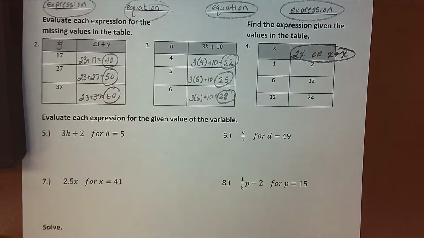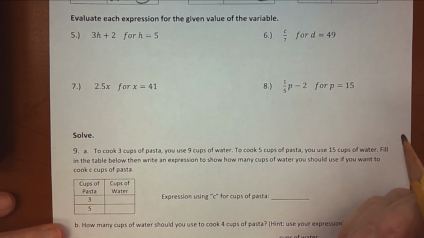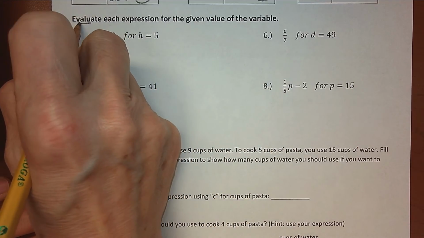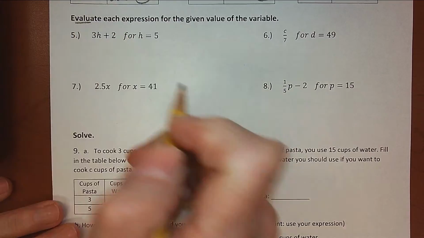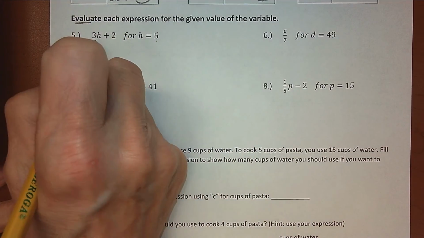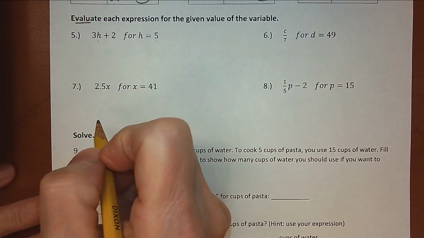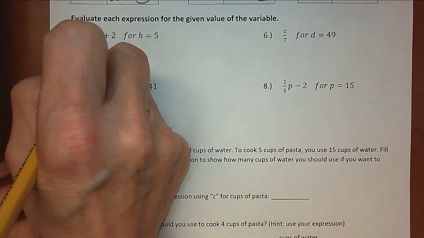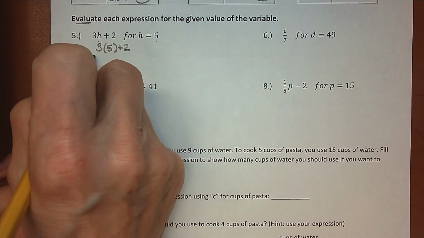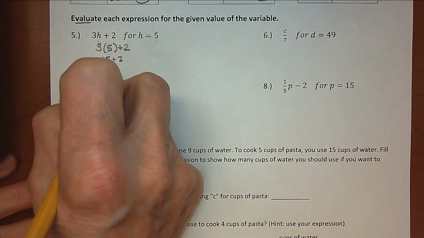All right, we've got some expressions, and I'm going to evaluate them, which simply means find the value. You see that root word value right there. Find the value of each expression for the given value of the variable. So they give us a 5. We're going to substitute it in for the variable, much like we did up in our tables there. So this is 3 times 5 plus 2. We've got 3 times 5 is 15, plus 2 is 17.